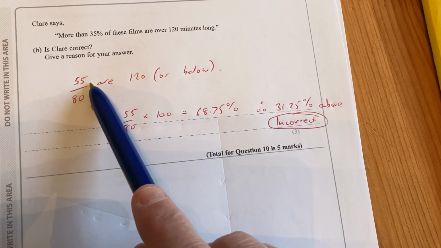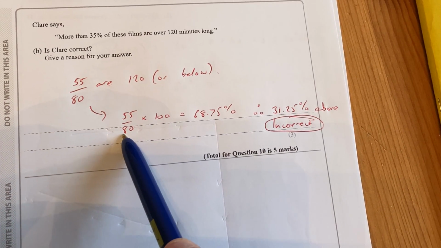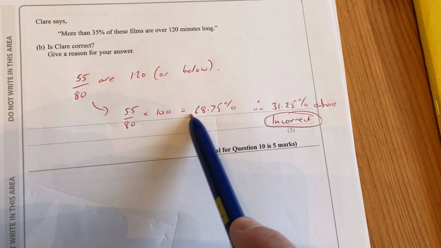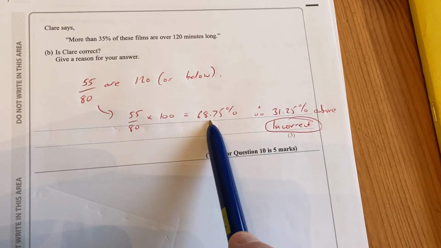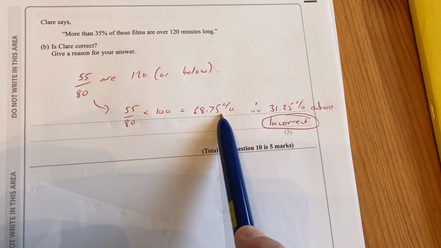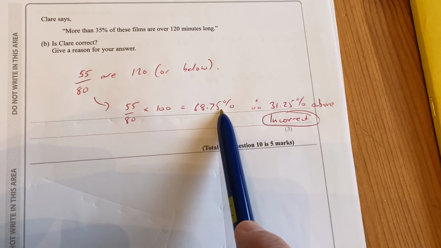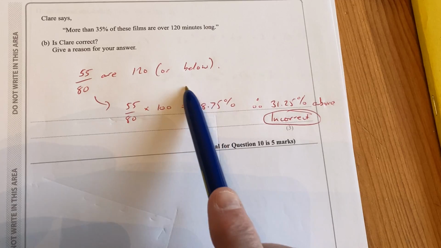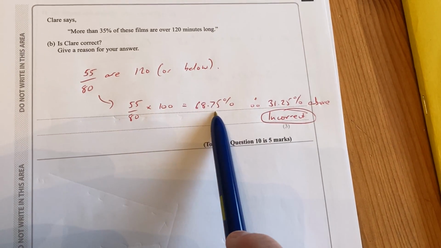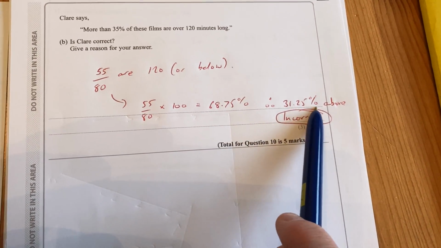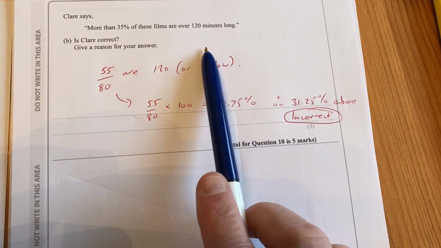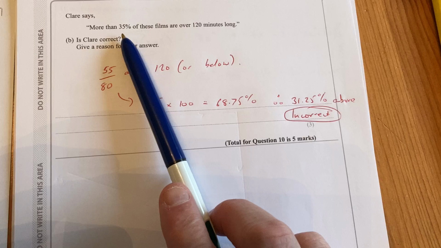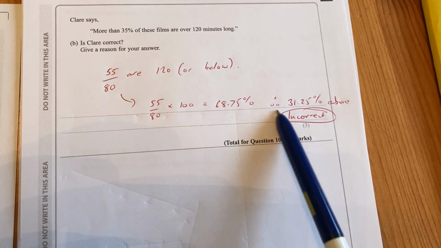Working out what 55 over 80 is as a fraction, sorry, as a percentage, is 55 divided by 80 times by 100. 68.75% of the films are 120 minutes or below, which leaves us with 31.25% above 120 minutes, which means that the statement more than 35% or above is incorrect.